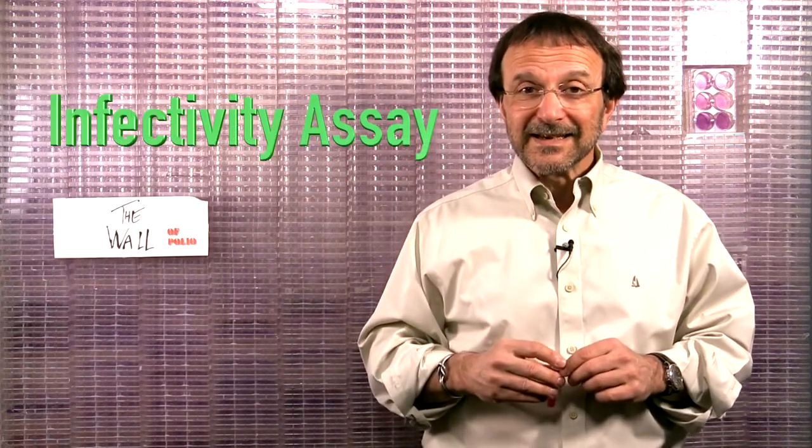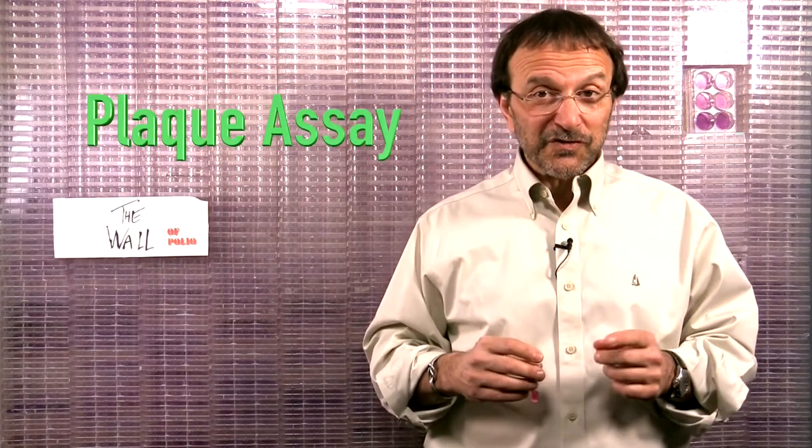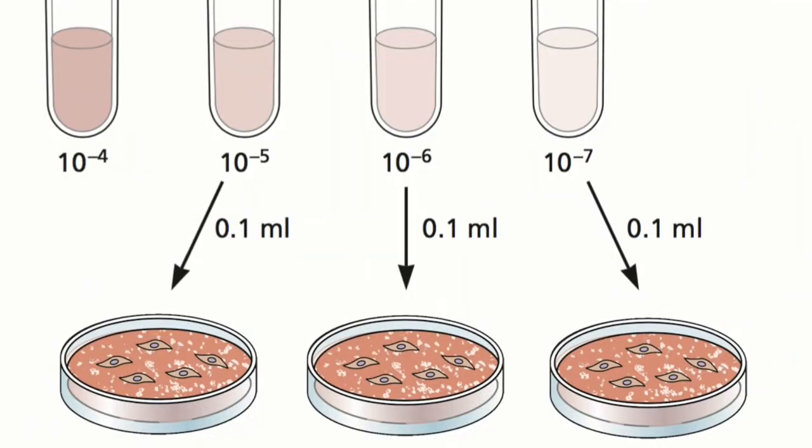Measuring the number of infectious virus particles requires an infectivity assay, and my favorite is the plaque assay. Here is an overview of how it works. First, we infect cultured cells with a range of dilutions of our virus, and then we cover the infected cells with medium containing agar, which is a jelly-like substance produced from algae. The presence of agar makes the medium semi-solid.